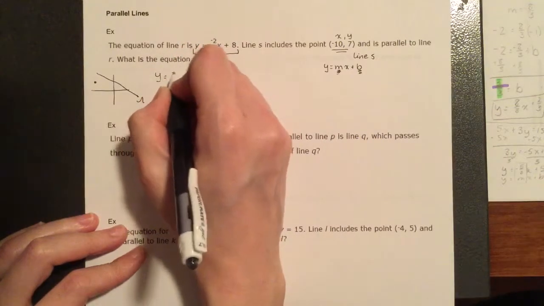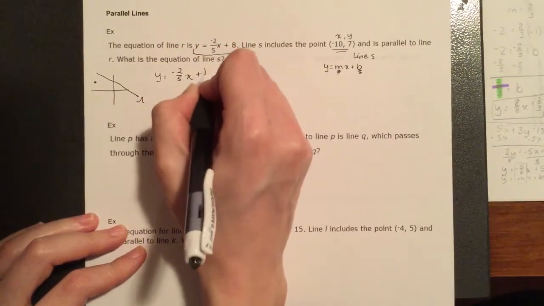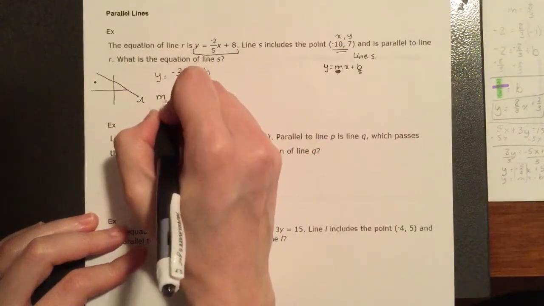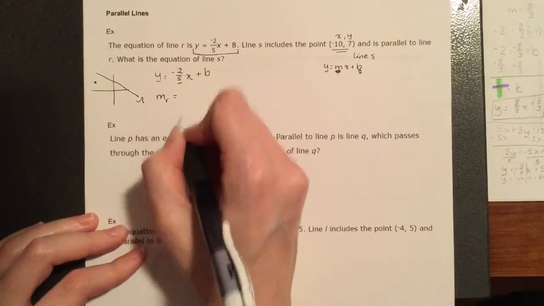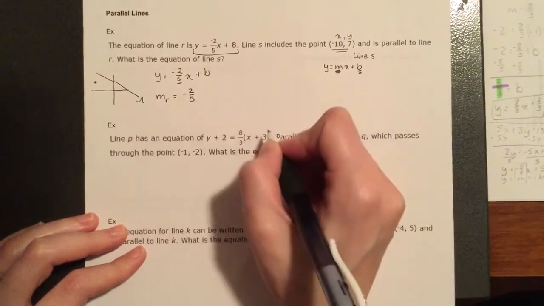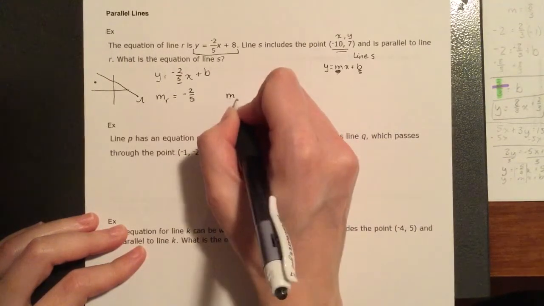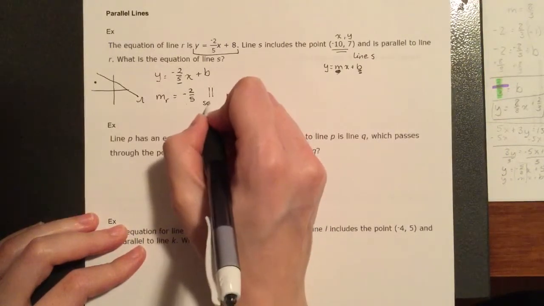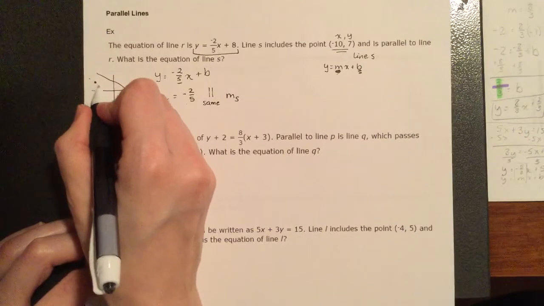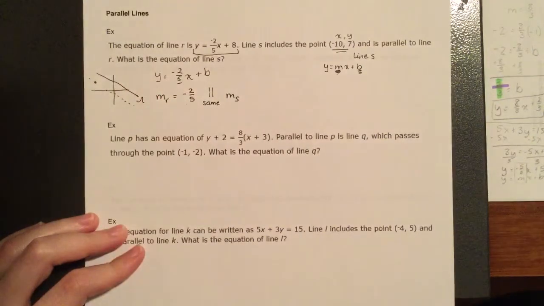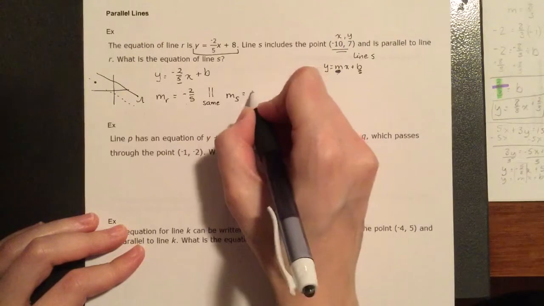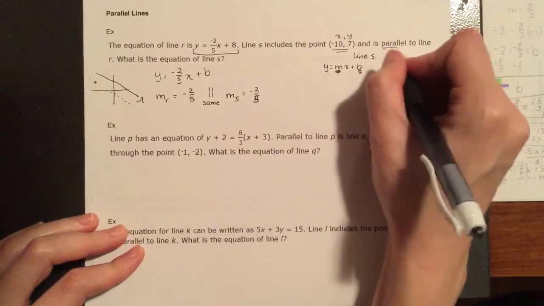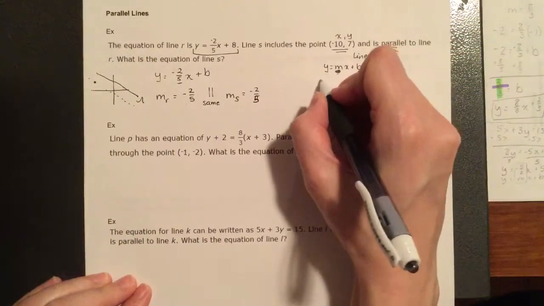So we've got to find our slope from here. y is going to be equal to negative 2/5 x plus b. There's our m there. So the slope for line R is going to be equal to negative 2/5. Well, we need a slope for our line S, and they're asking for parallel. And when we're looking at parallel slopes, remember that means the same, because if we were going to draw a sketch of it, it would end up looking like that. So the slope for our new line is going to be negative 2/5, and we know that because it tells us right here, parallel. Parallel means the same. So I can plug that in there.